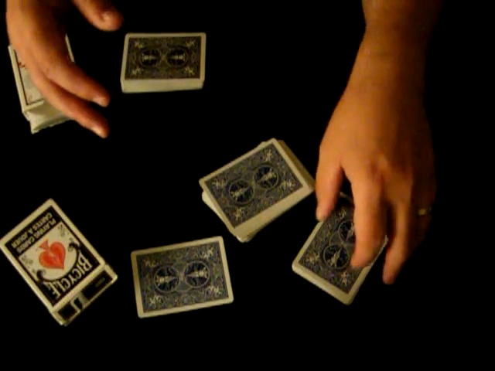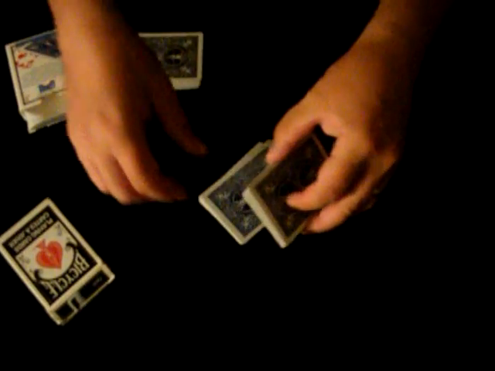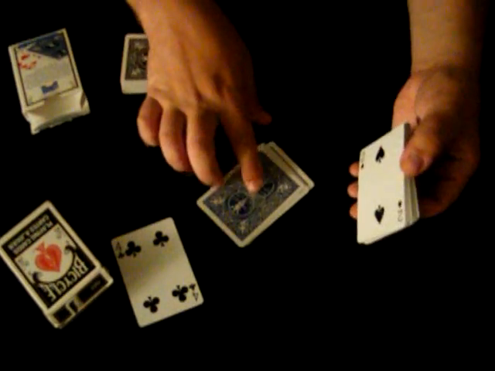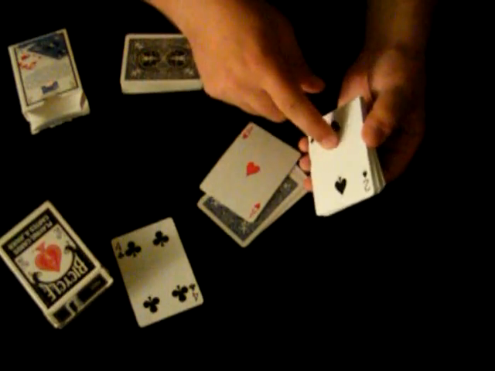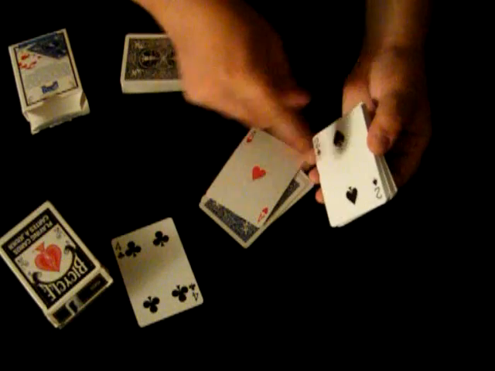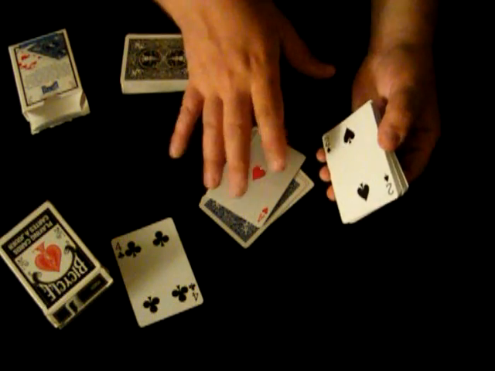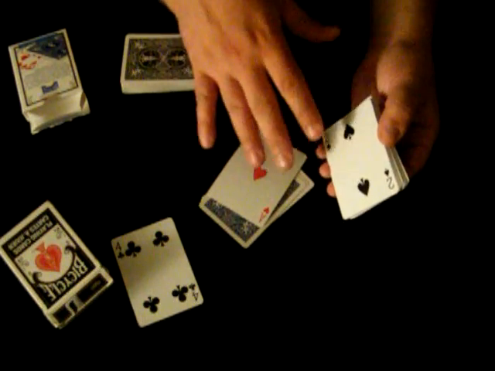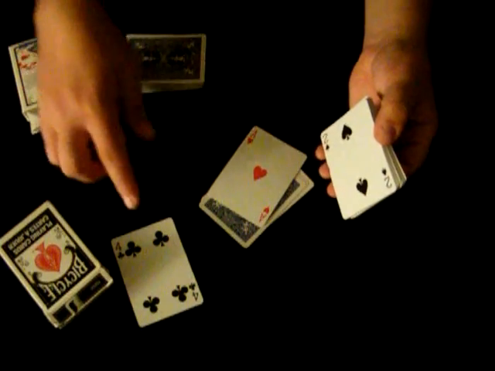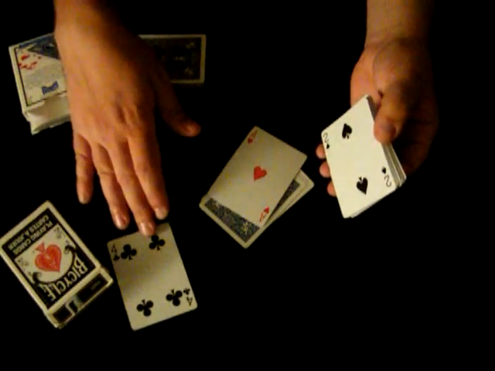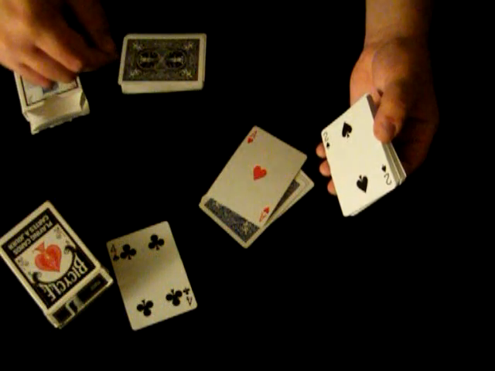Now how this works is the cards that are sitting beside the selected card, the two cards, so let's say they select this card, 4 of clubs, the card next to the 4 of clubs and the two cards beside the 4 of clubs, mathematically, the way the deck's set up, when added together and doubled, will precisely match the location of the 4 of clubs in this prediction deck.